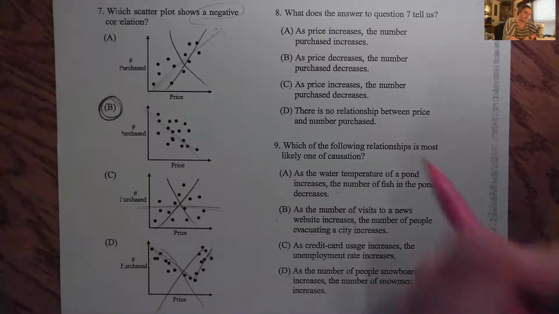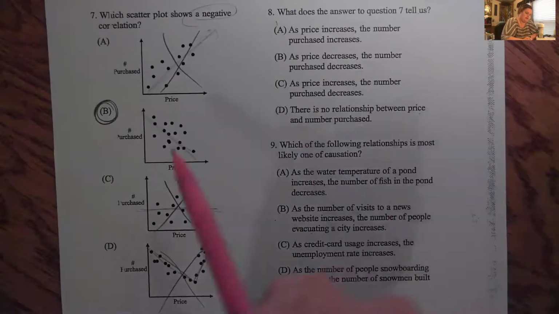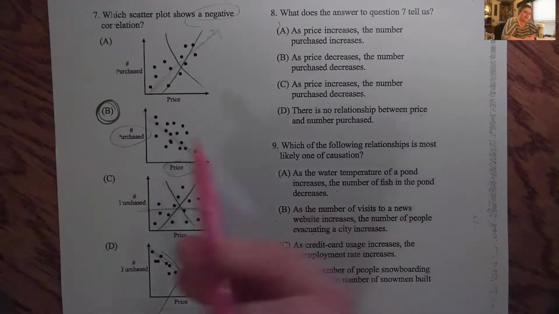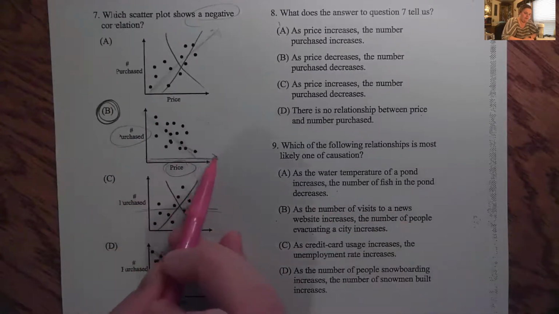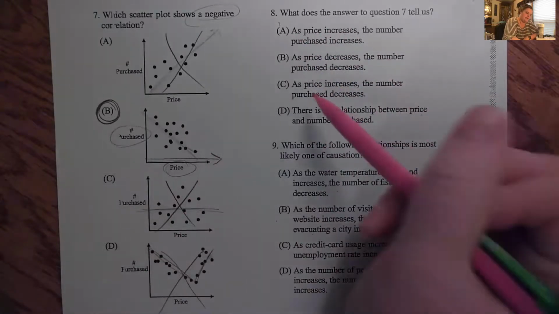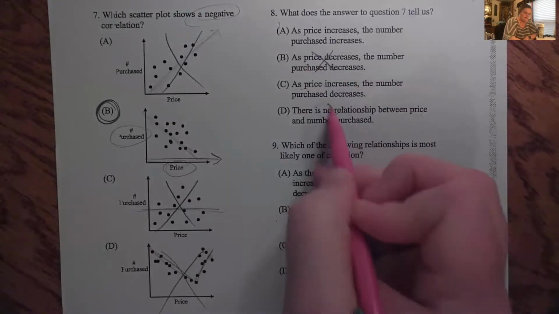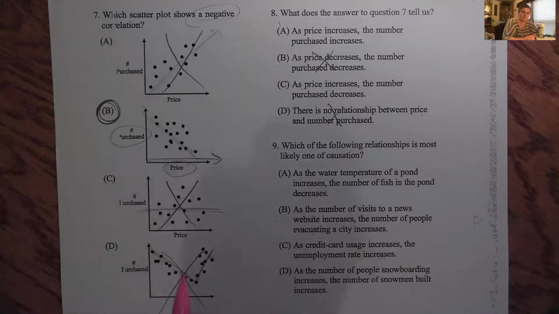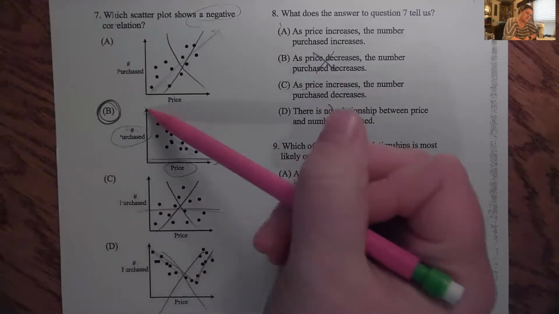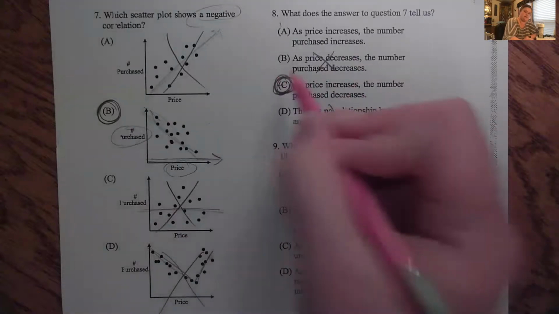Okay. It says, what does the answer to question 7 tell us? So it's asking with these two labels, price and purchased. So as price, if I'm going this direction, it's doing what? It's increasing. So as price increases, you probably can get rid of D. And then there's no relationship. That would be something like C. Okay. As price increases, the number purchased what? Decreased, not increased. So we can answer C.